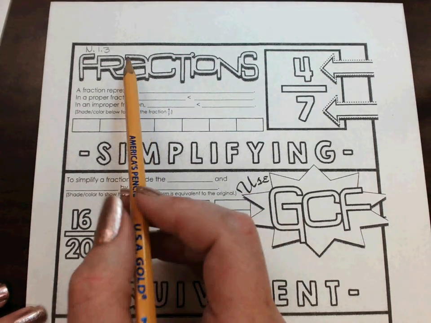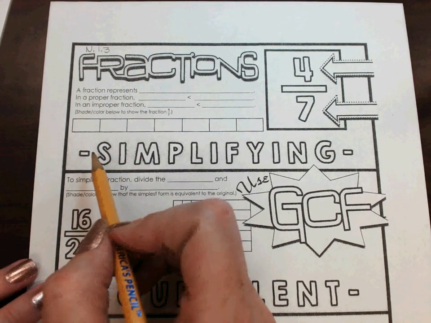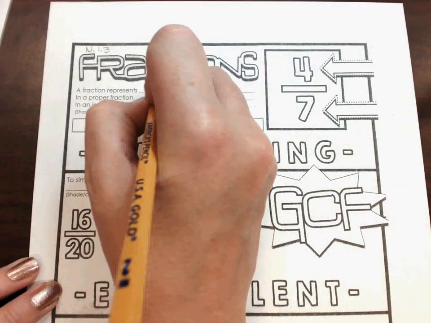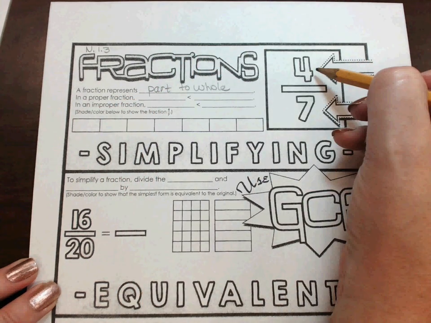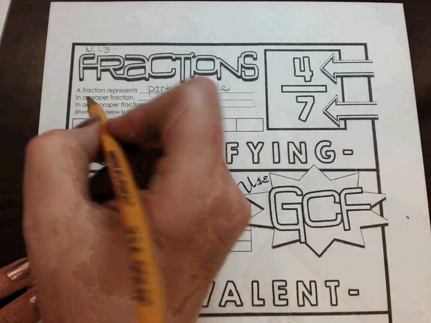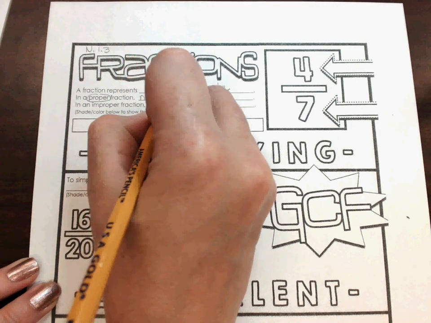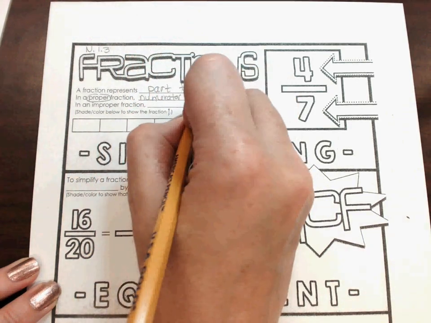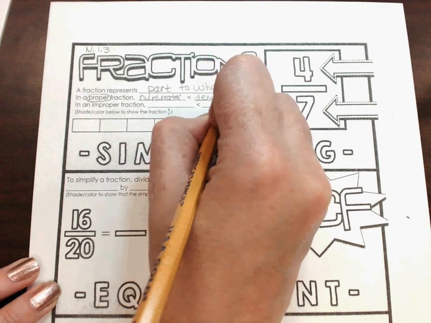So the first part is let's just get familiar with fractions again and what exactly fractions are. A fraction represents the part to the whole. In this example, 4 is our part and 7 is our whole. In a proper fraction, the top number, or the numerator, is going to be less than the bottom number, or the denominator.